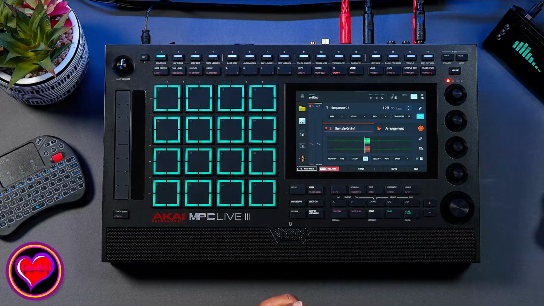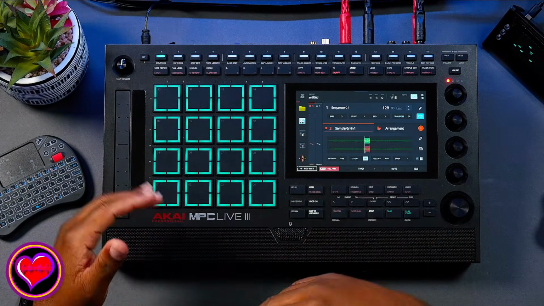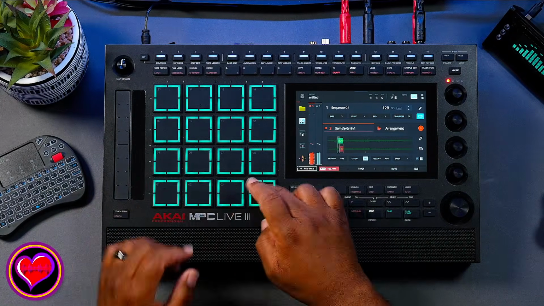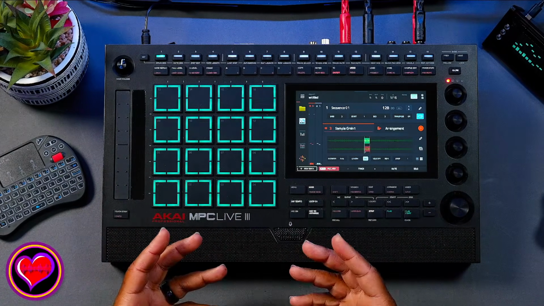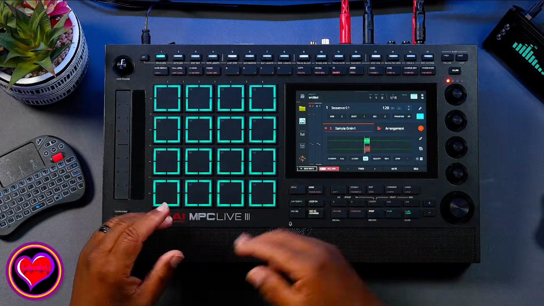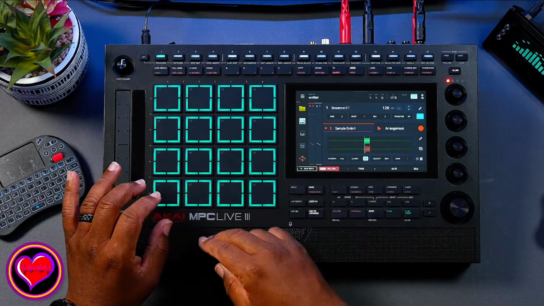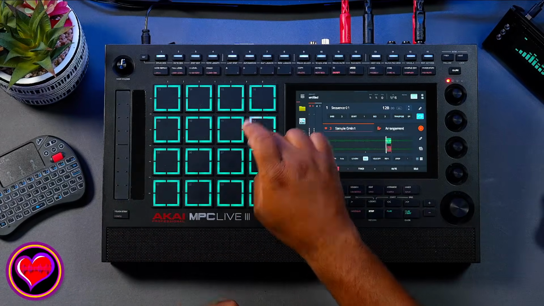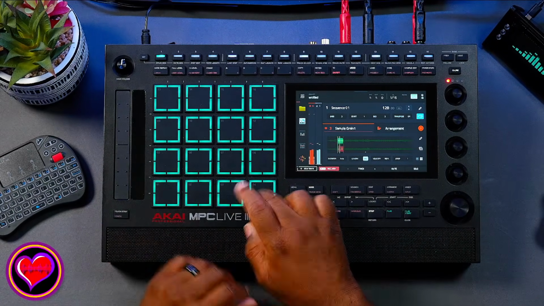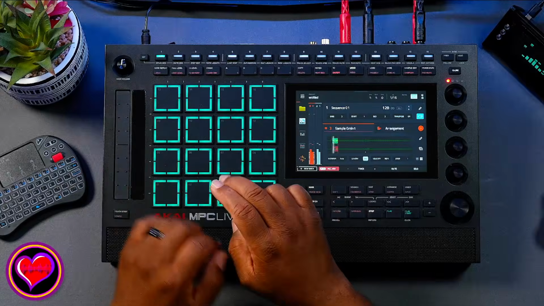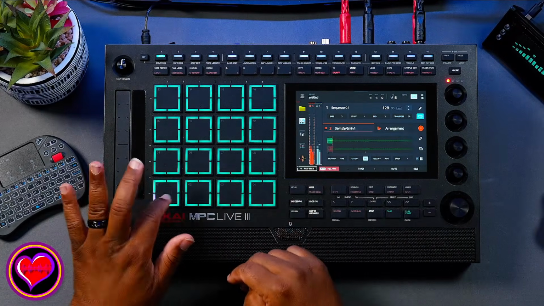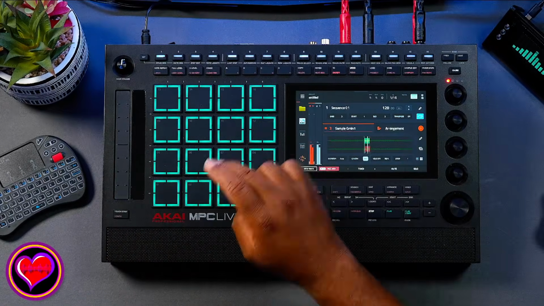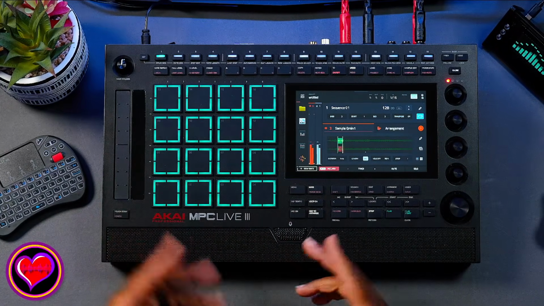Right, so the magic here is we want to be able to chop this sample up and do something different with it. We can just play it like that, but that's not really being creative. So what I would do with this is find me a pattern that I like. Okay, so I think I like that.